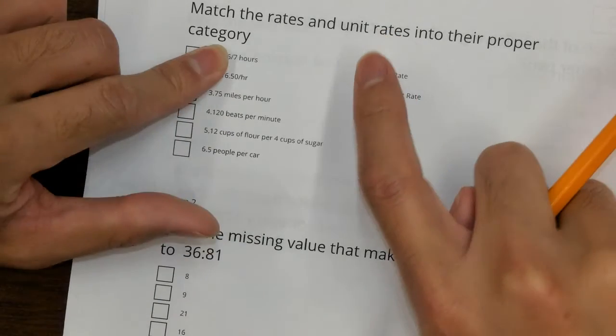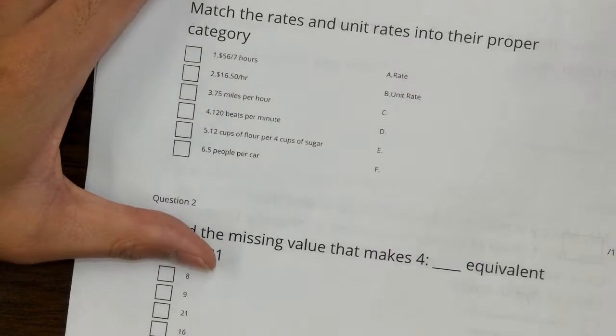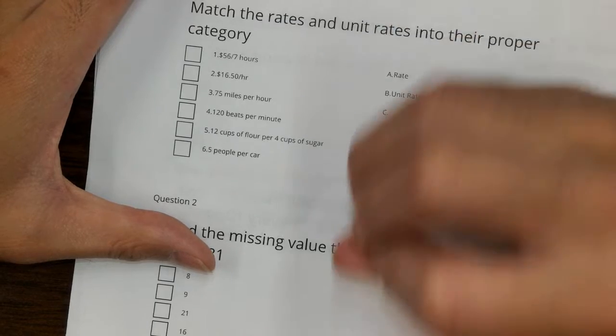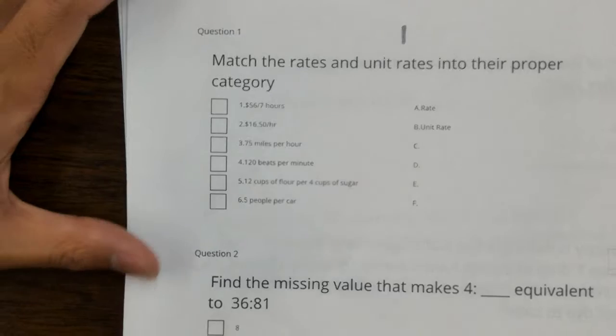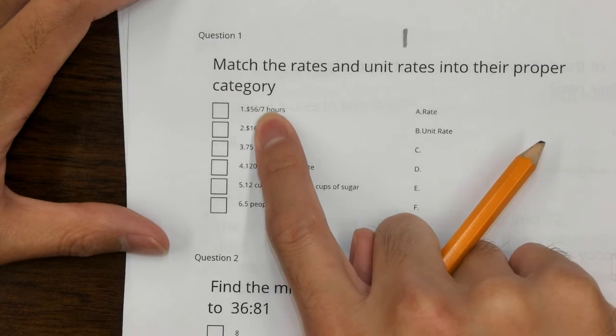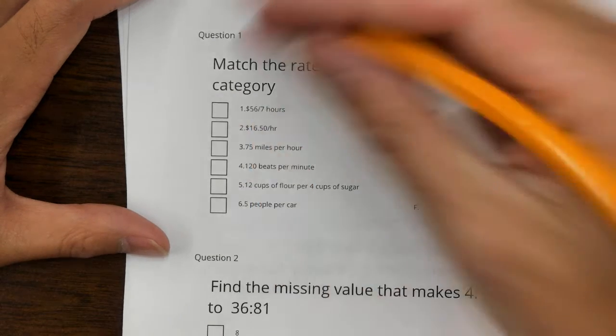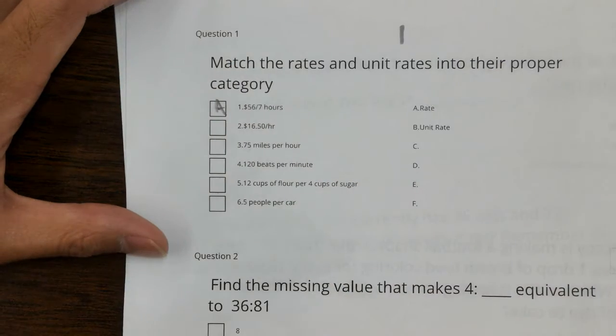We got to pick, is this a rate or a unit rate? A unit rate has the second number as 1. That's all you really need to know how to do this problem. 56 and 7. That's not a 1 on the second number. That's just a straight up rate, not a unit rate.